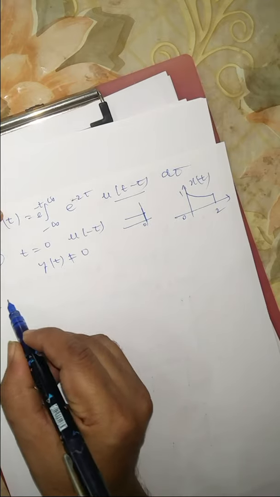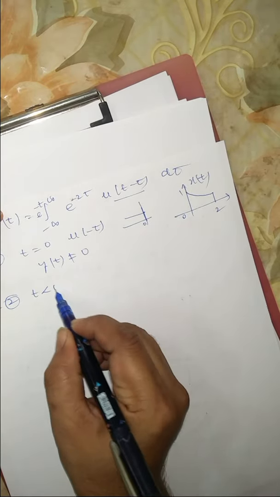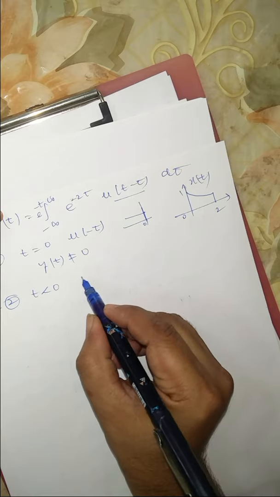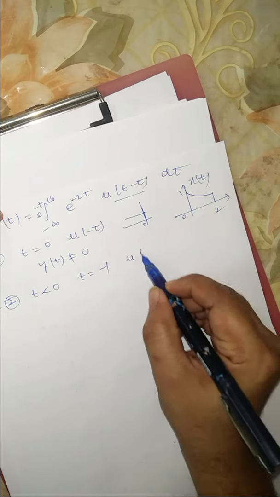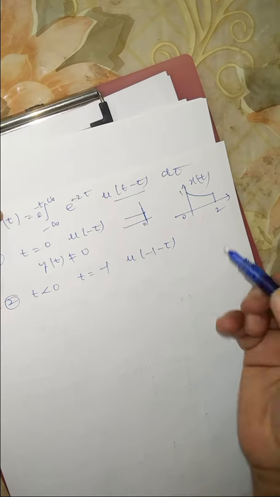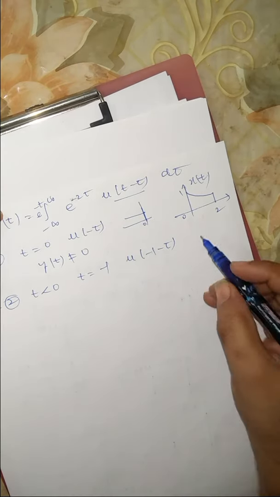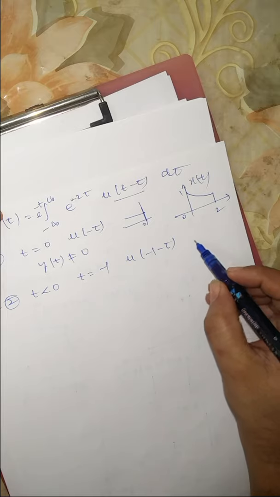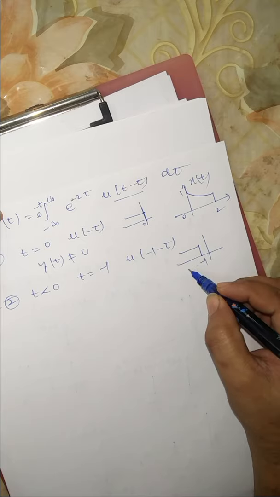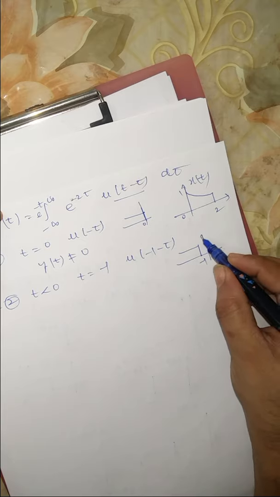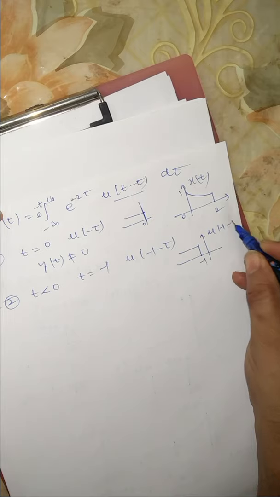Next, we'll take the second case when t is less than 0. When t is less than 0, let us take one example. When t is minus 1, you will get u of minus 1 minus tau. The range of this signal comes in the range of minus 1 to minus infinity. This is the u of minus 1 minus tau.